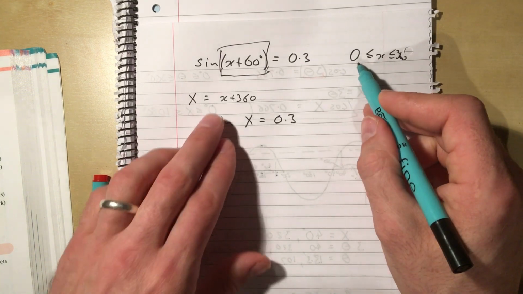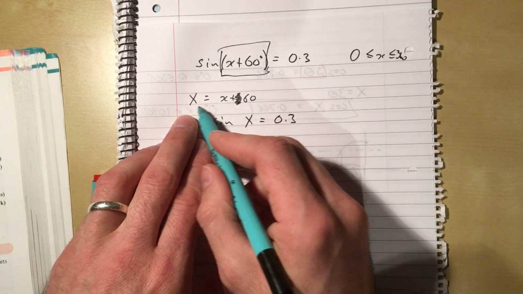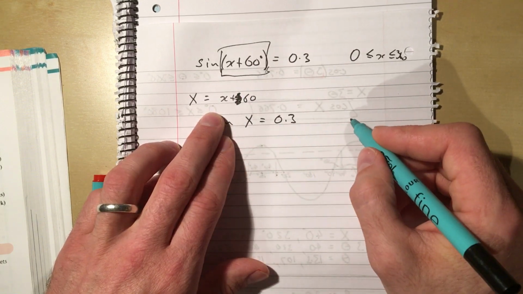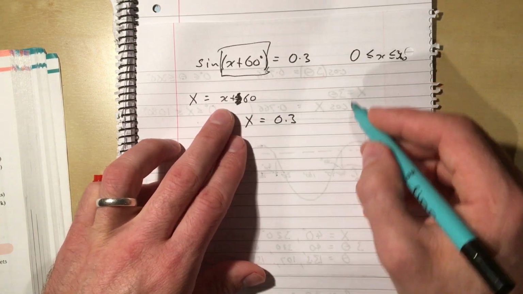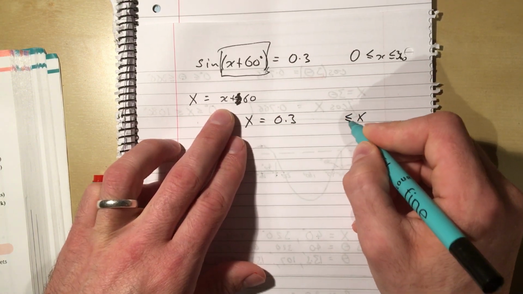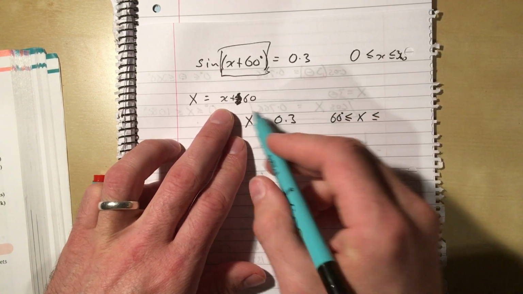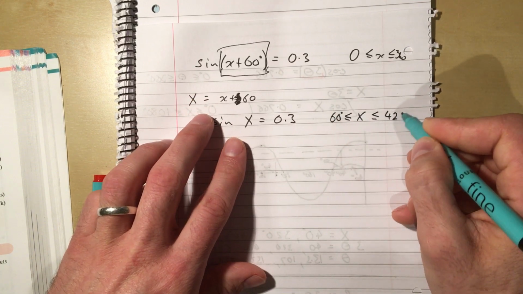When little x is 0, capital X equals x plus 60 degrees. So whatever was in there, I change it into a capital X. When little x is 0, big X is 60 degrees. When little x is 360, big X is 420.